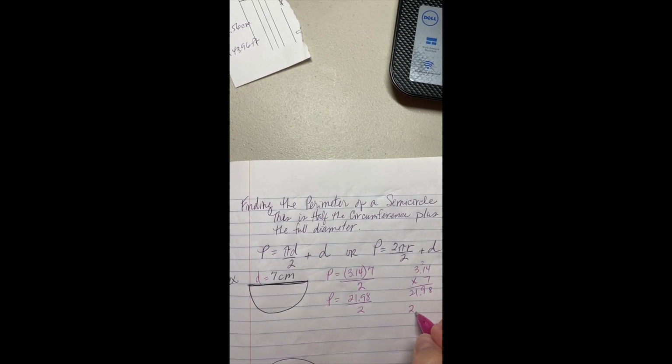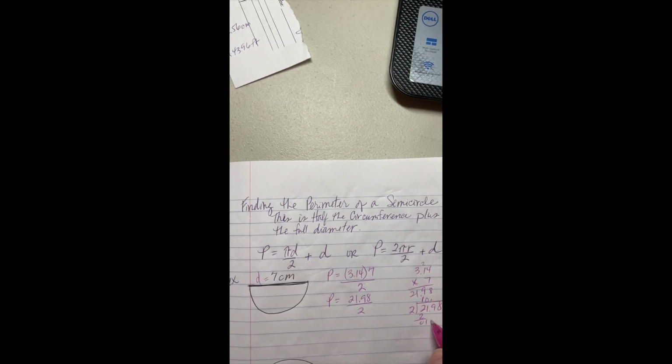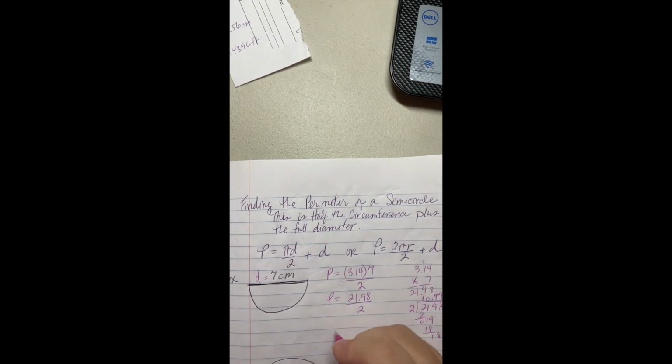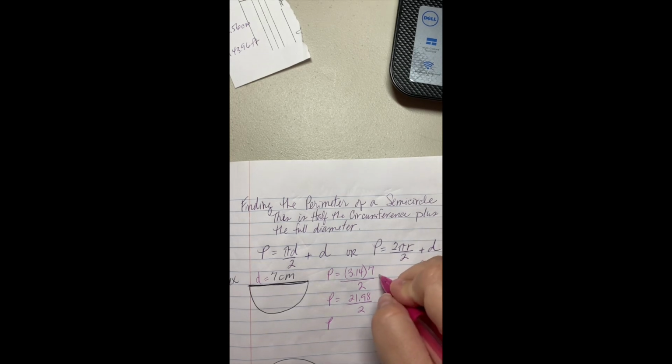So let's divide that by 2. Well, 2 is going to go into that once. 0 times, bring up my decimal, drop down the 9. 2 is going to go into that 9 times, that's 18, and then 9 times. So the perimeter of my shape, oh, and I forgot, plus my diameter, which is 7.